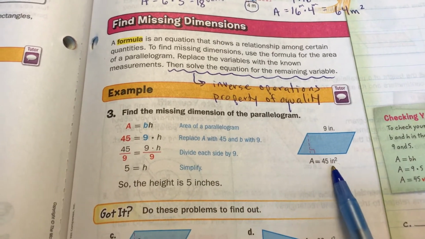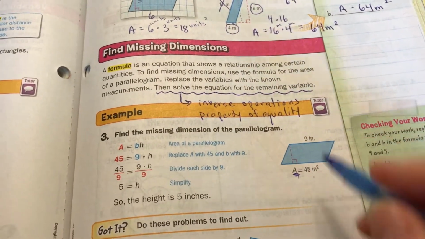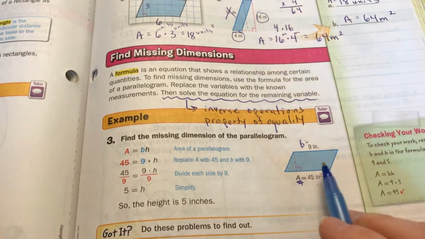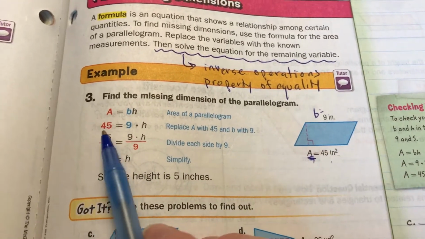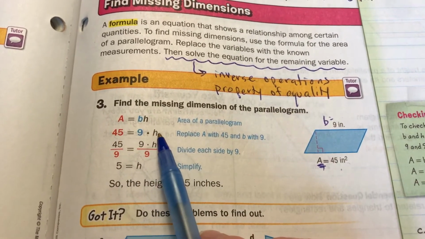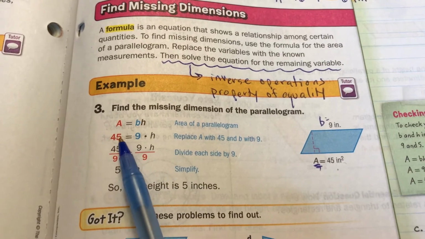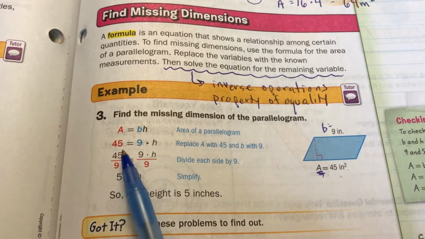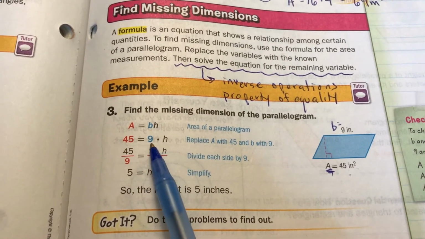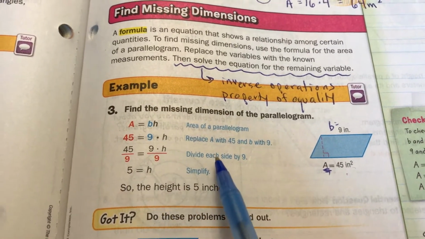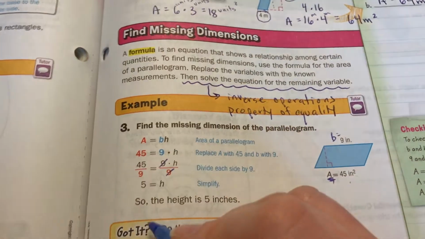The area is 45 square inches, and then the base is 9 inches. Now we know that area equals base times height. So 45 square inches equals 9 inches times the height. What we did here was we used the formula, and we replaced the variables with the known measurements. We know A and b. So if we have 45 equals 9 times h, to get the height h, we can use the inverse operation of multiplication and divide each side by 9. That's going to cancel these out and get h by itself.